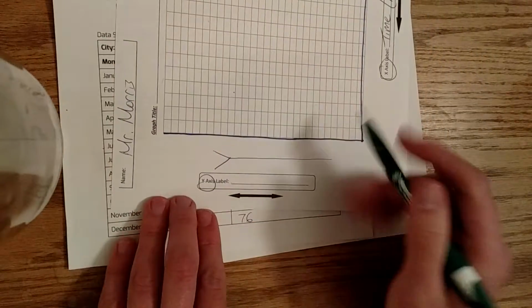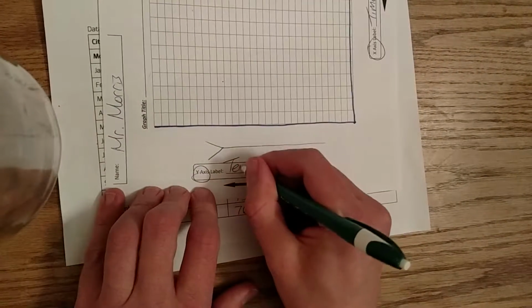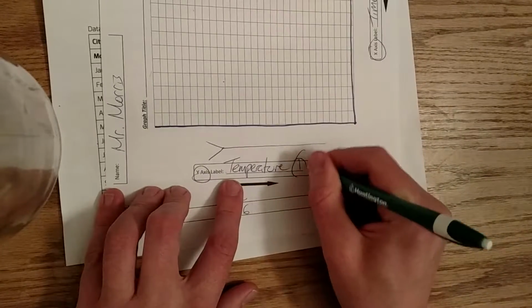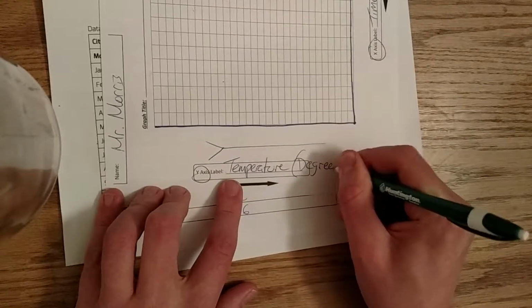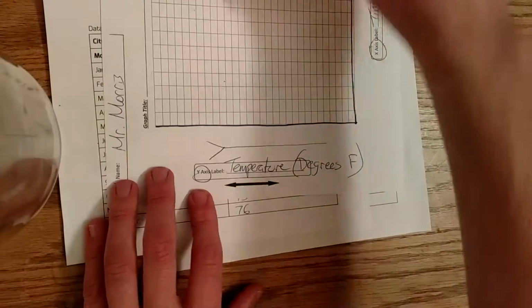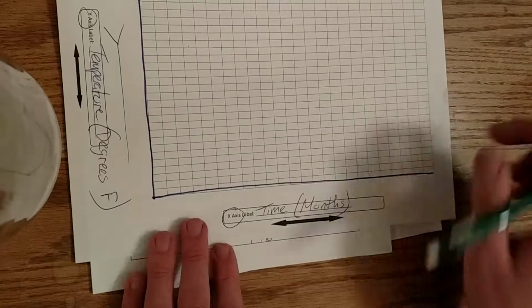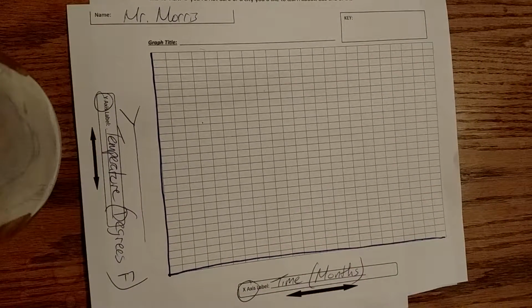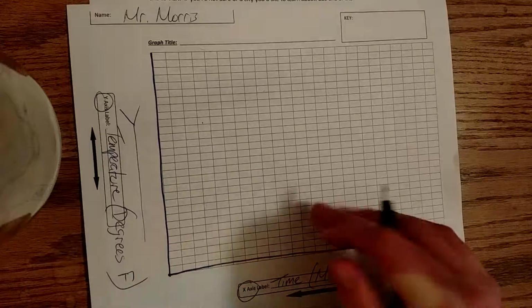We're going to write right here on the y-axis, temperature, and I'm making this nice and big so that you can see it, in degrees Fahrenheit. You can write those two exact things on your paper as long as you are doing option B for mission 1.